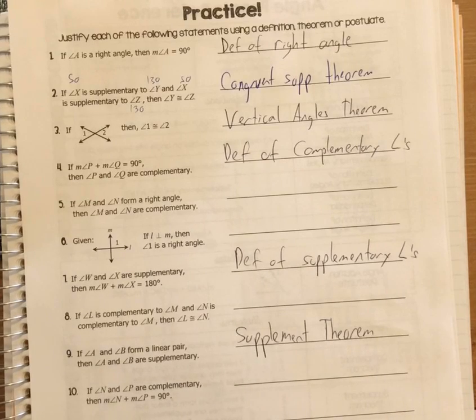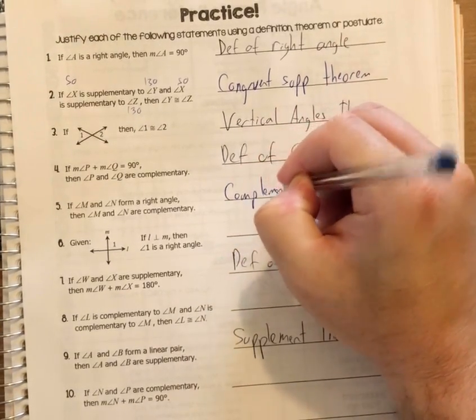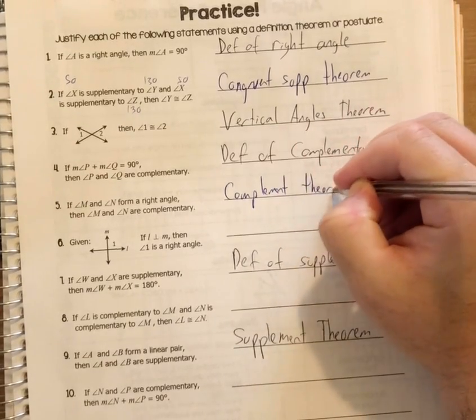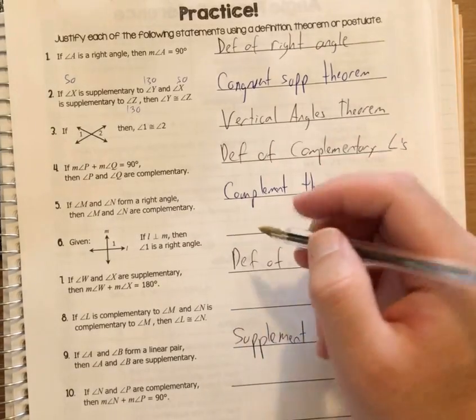All right. If M and N form a right angle, then M and N are complementary. Okay? That is the complement theorem. Just saying a right angle is 90 degrees, so if 2 angles form that right angle, then they're complementary. They're 90 degrees.